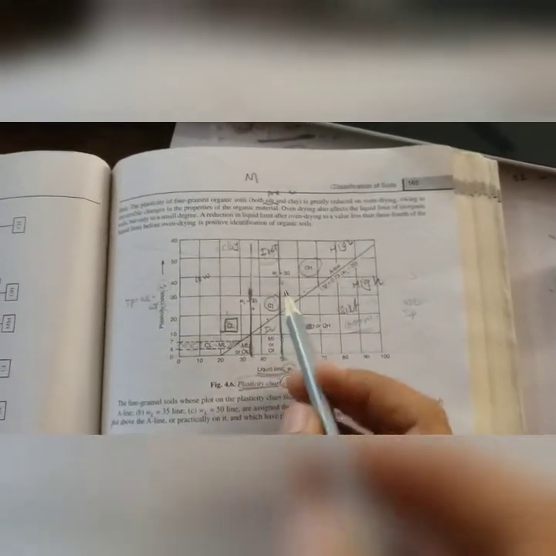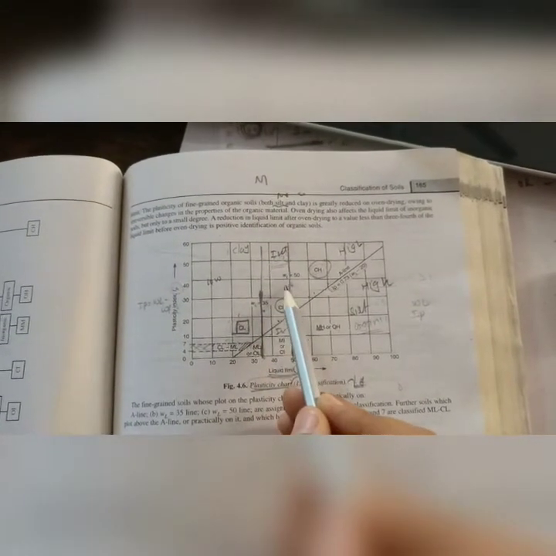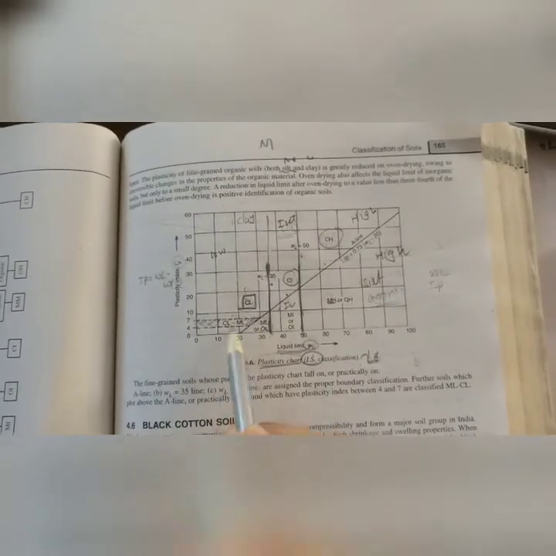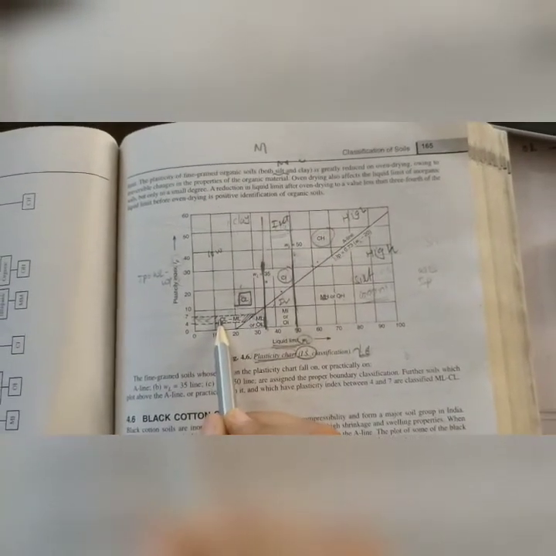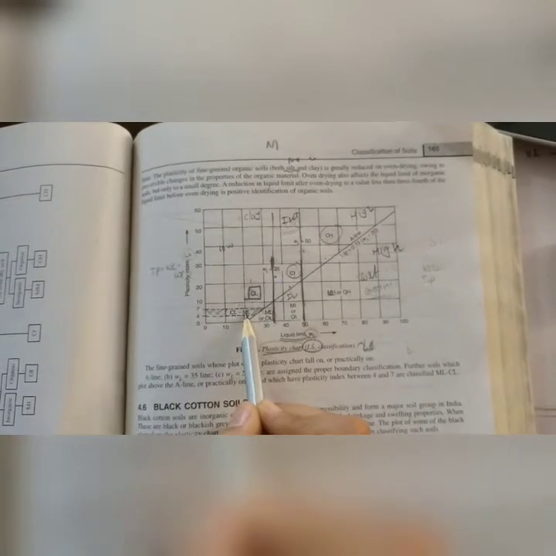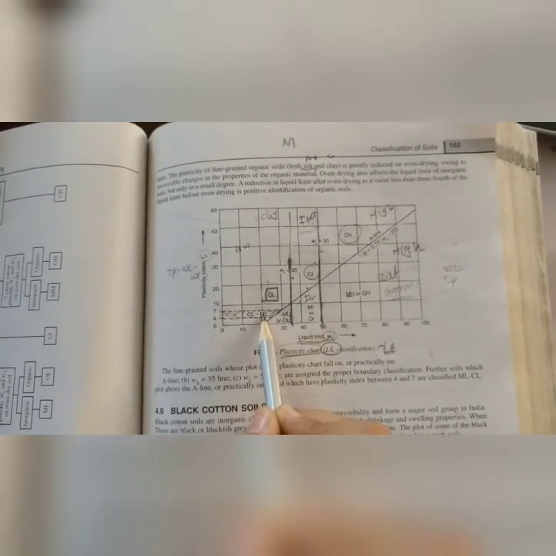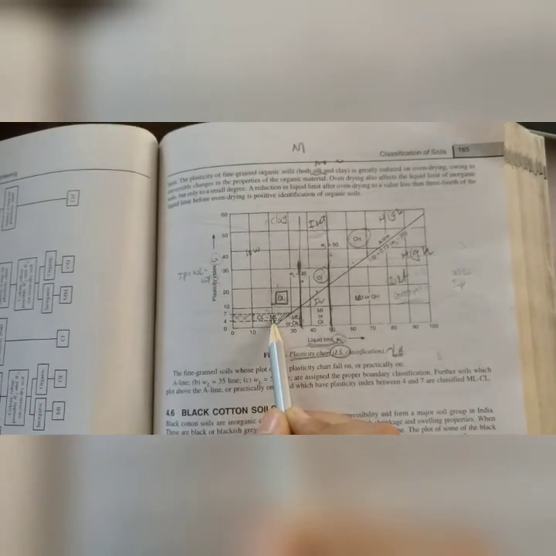So this is said to be a boundary classification if the bisecting point of liquid limit and plasticity index is near this line, or near this A line. And if the bisecting point is lying in the hatch zone, soil will be said to be CL-ML, and ML is always considered as a non-plastic fines. So this is the detailed classification of fine grained soil. Thank you.